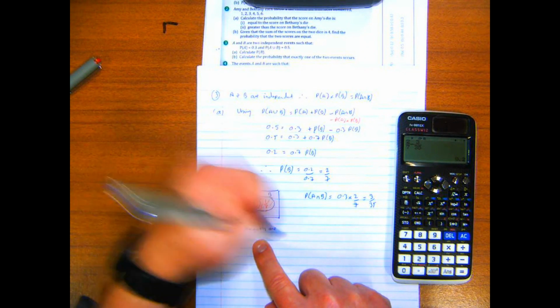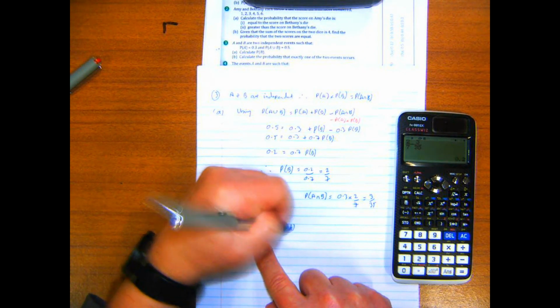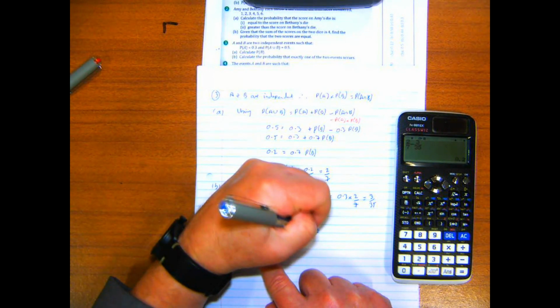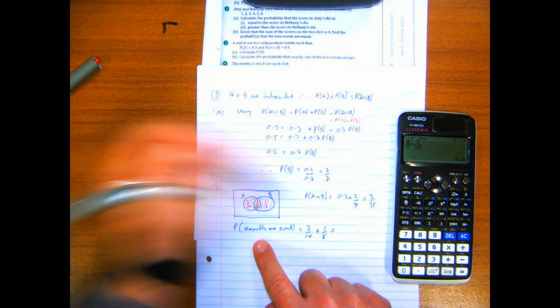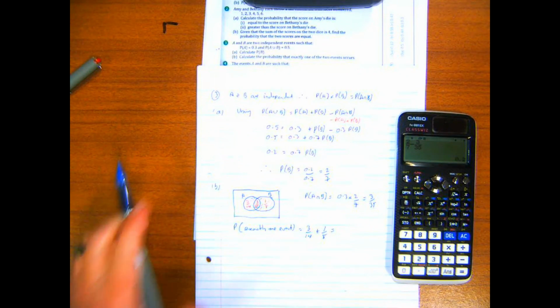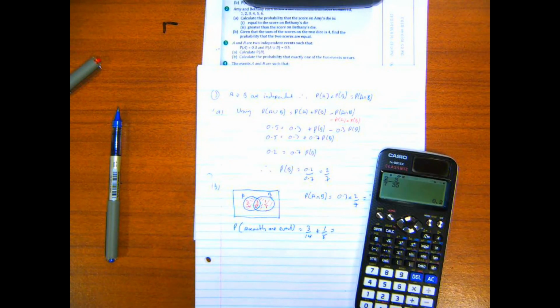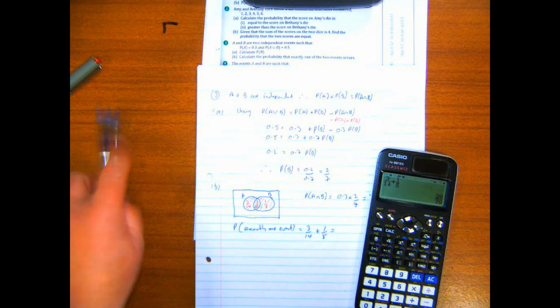So exactly one event will be 3 over 14 plus 1 over 5, which equals 29 over 70.